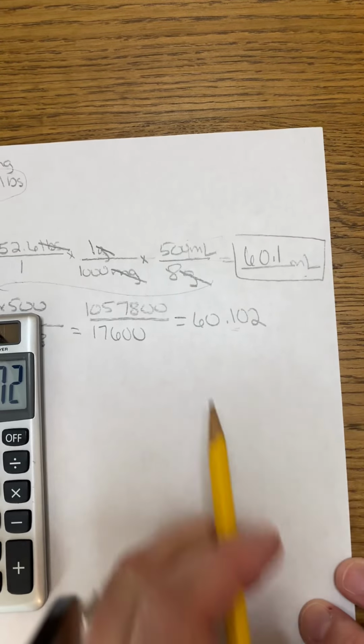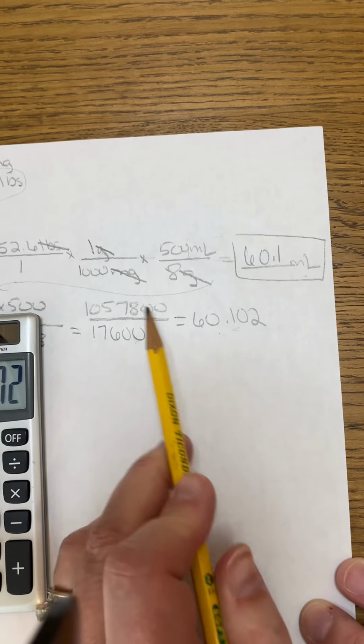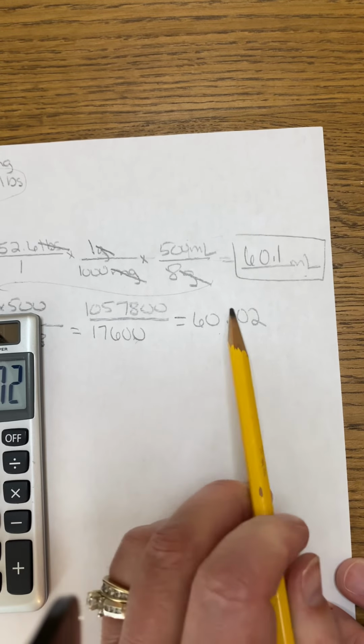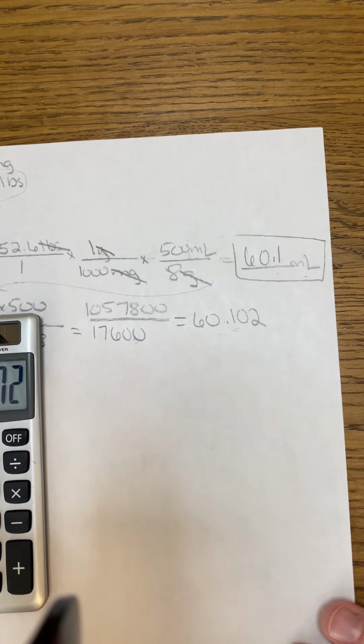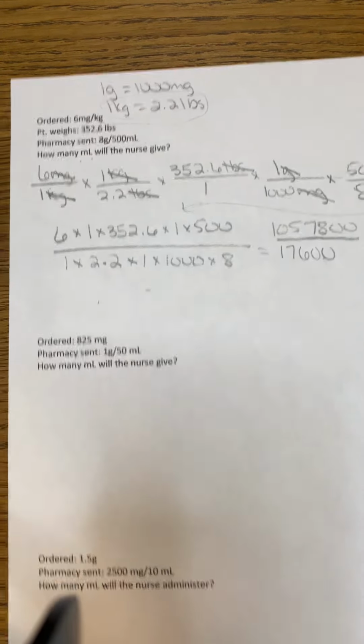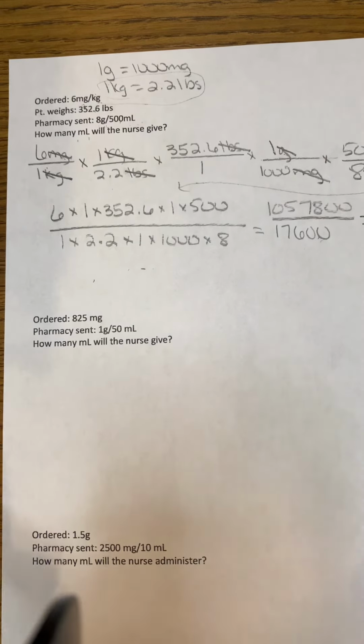Sorry. So here's what our division comes out to. If we divide this by that, here's our answer. And then if we round to the nearest tenth, there's our answer. Okay, just a couple more left. These are a little bit simpler again.